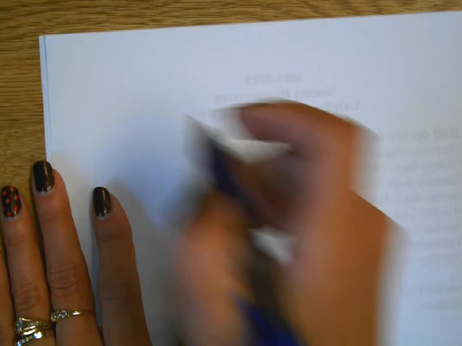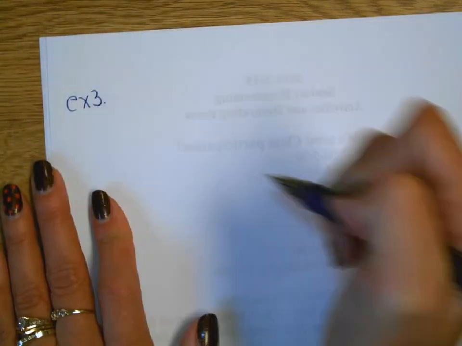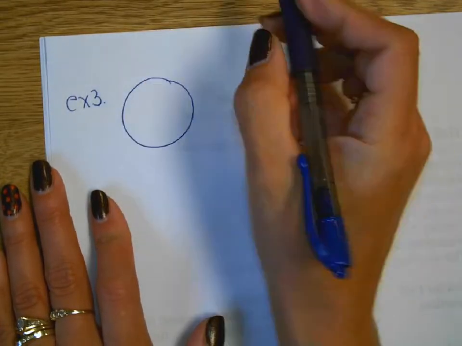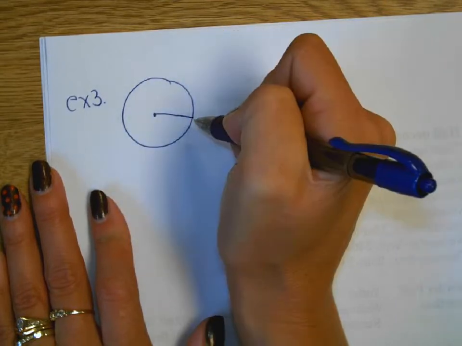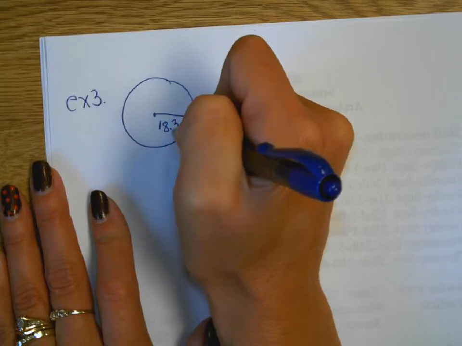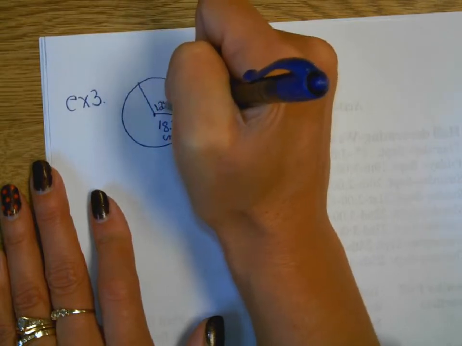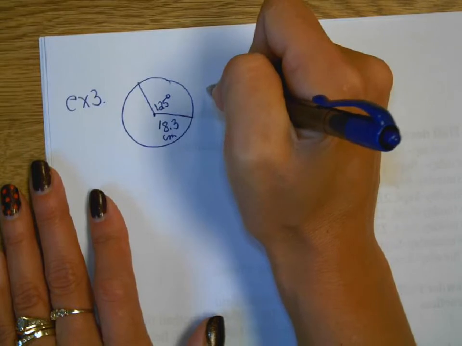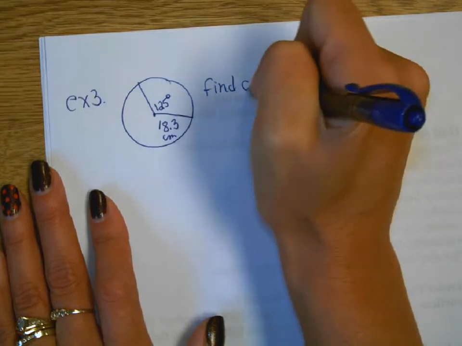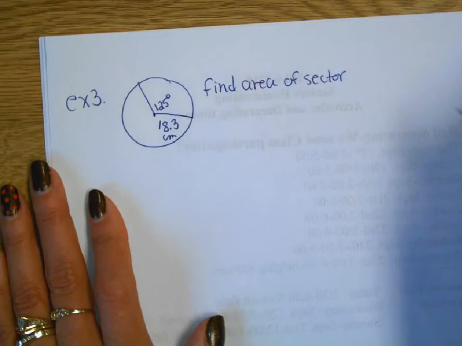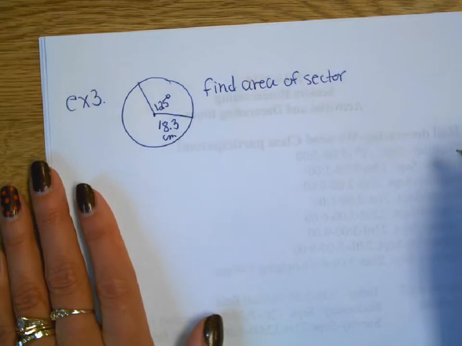There we go. So we'll start back with our easy problem. Circle. Radius is going to be 18.3 centimeters. Angle is going to be 125 degrees. Can you find the area of the sector? Yes, Austin. It's going to be the same process. Still going to be the same process.